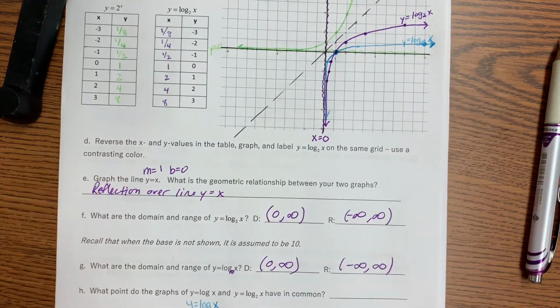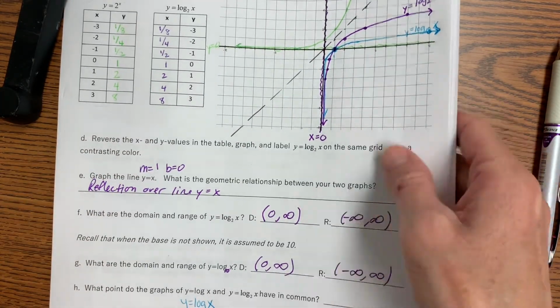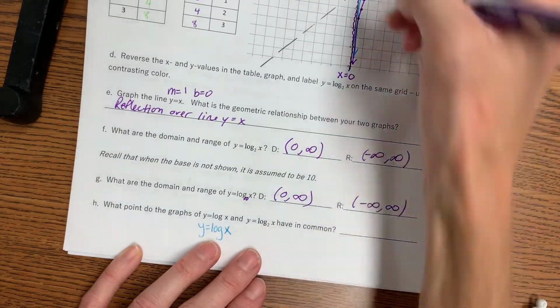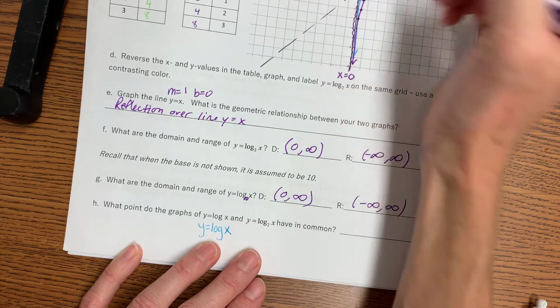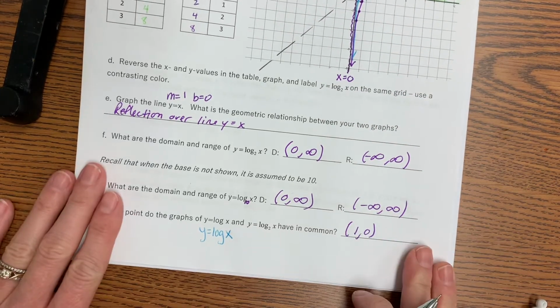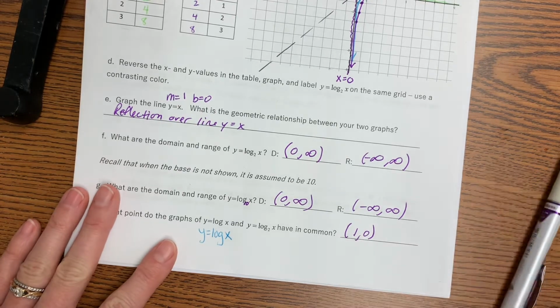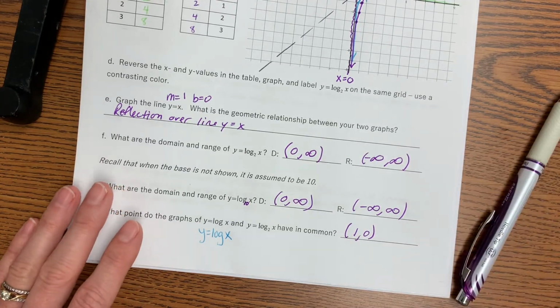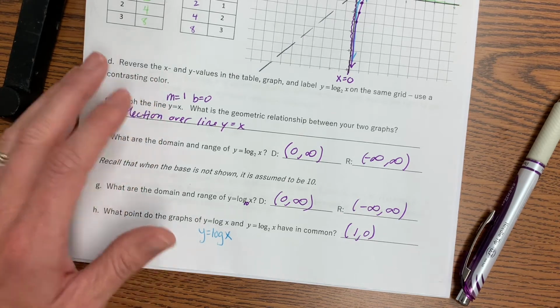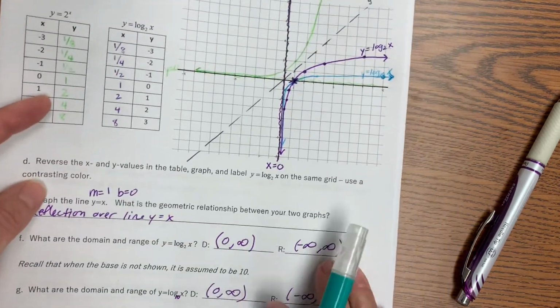We'll go over it. It says, what points do they have in common? That's the last problem on this page. And there's only one that they have in common, this guy right here. So the point 1, 0. Which is why, and I'm going to have you note these on your paper, you need to know the locators for log graphs, because we're going to be graphing them. That's what we're going to practice.